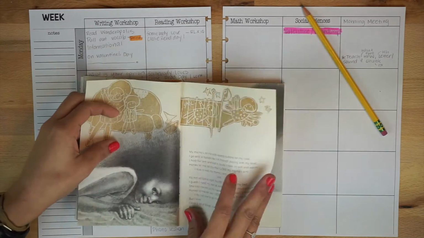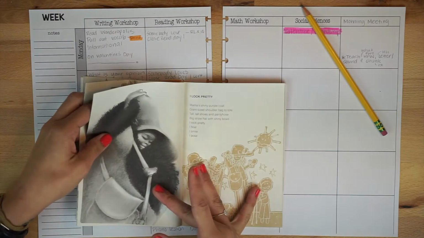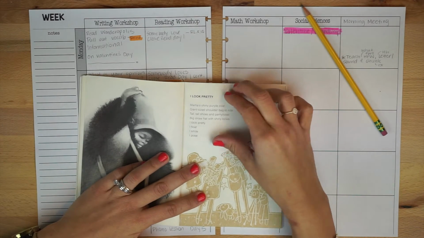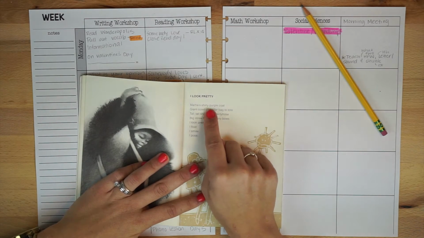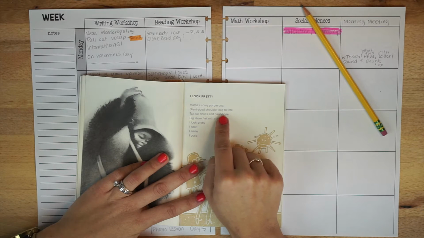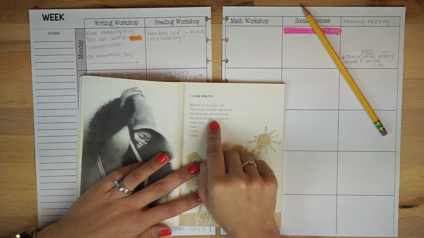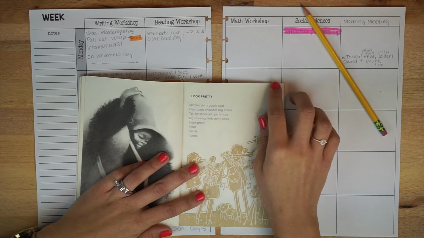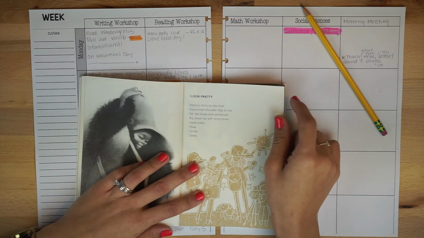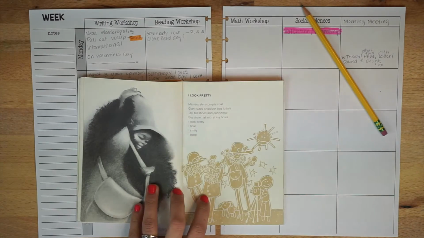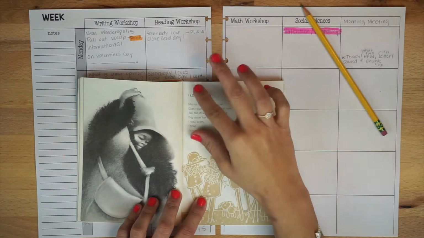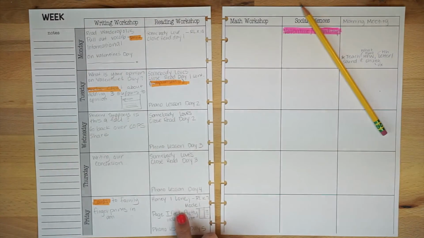And then I found another one that I really liked, and it was this one. I like it because it's really simple and short. I look pretty. Mama's shiny purple coat, giant size shoulder bag to tote. Tall shoes and pantyhose, big straw hat with shiny bows. I look pretty, I float, I smile, I pose. So they can talk about what she is doing in the story while she's trying on her mom's clothes, and then they can go back and do a drawing. So that's what I'm gonna do here in this spot.